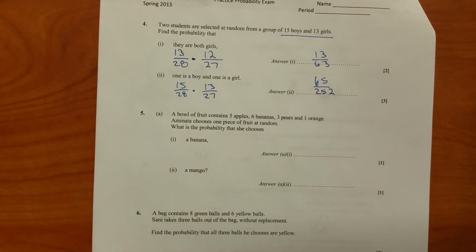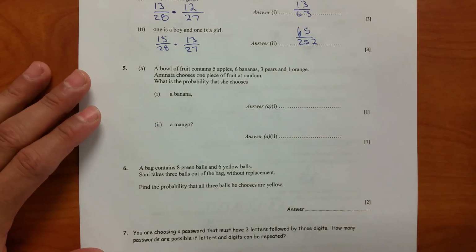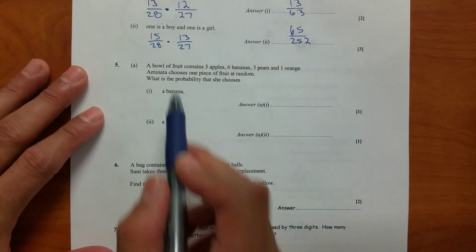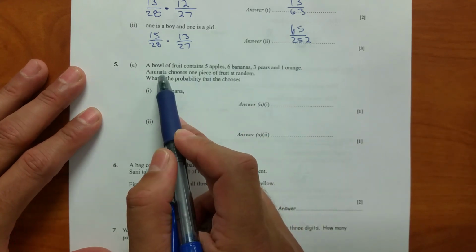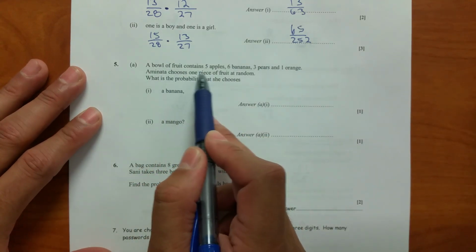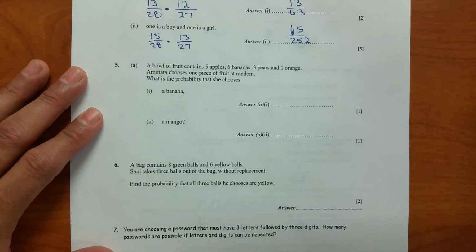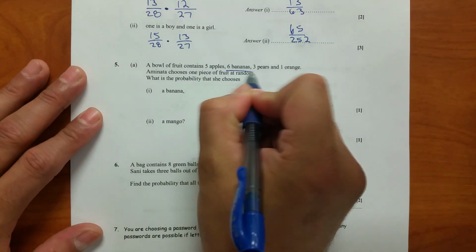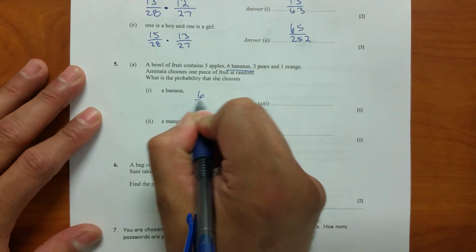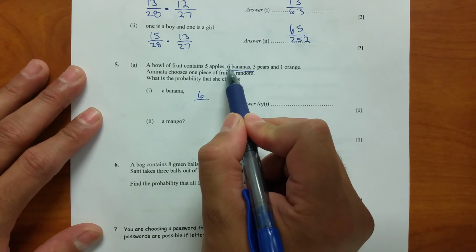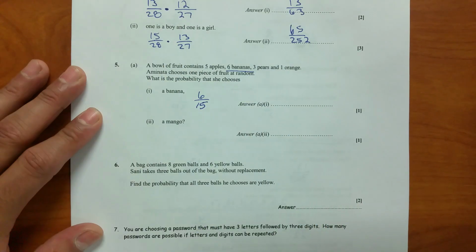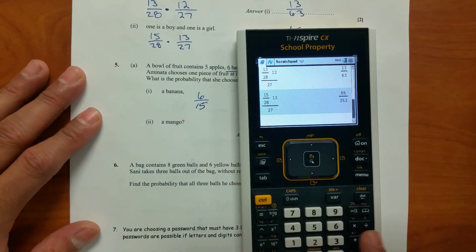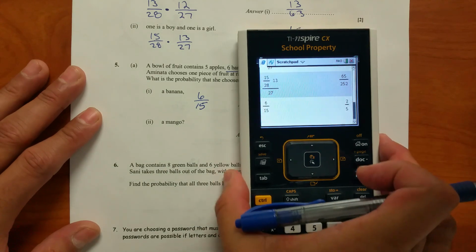All right, this next one, 5A. It says, a bowl of fruit contains 5 apples, 6 bananas, 3 pears, 1 orange. Whatever the name is, chooses 1 piece of fruit at random. What's the probability that she chooses a banana? That means that there's 6 bananas, and the total, so that's going to give me 11, 14, 15 out of 15. So 6 out of 15, I have to reduce that. And I get 2 over 5.